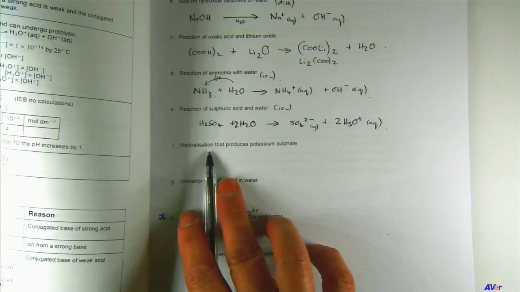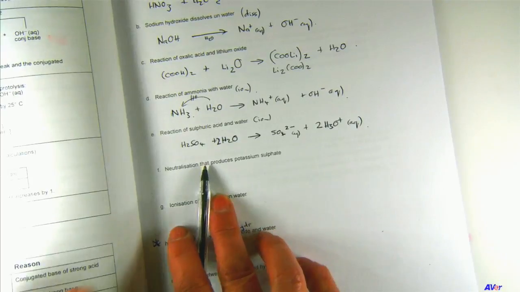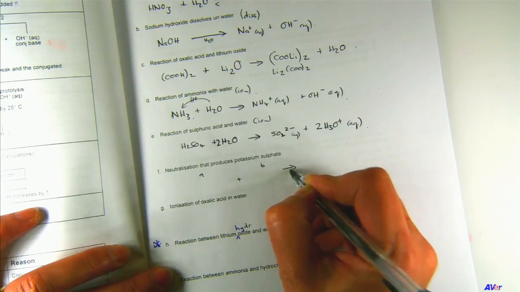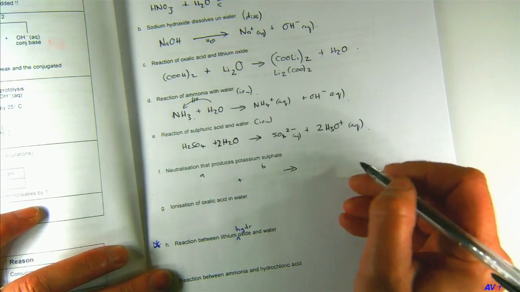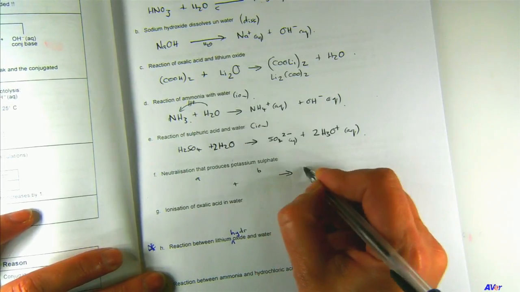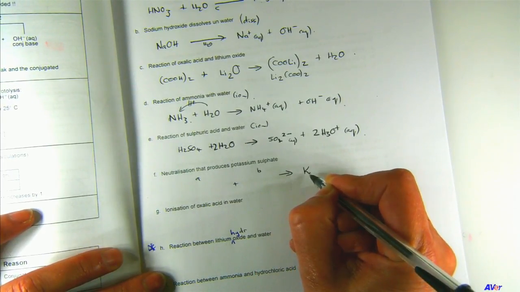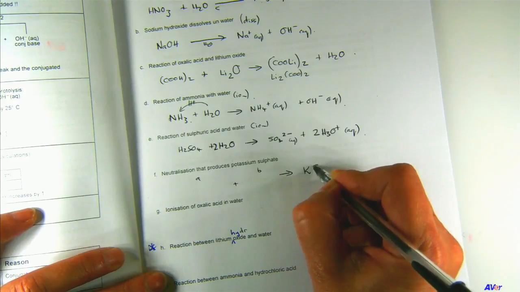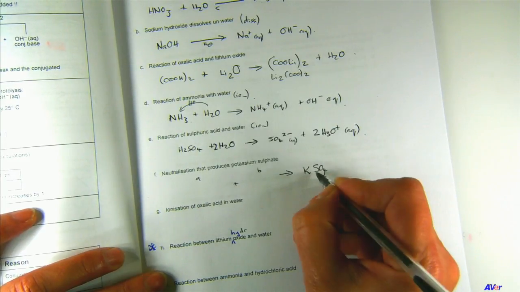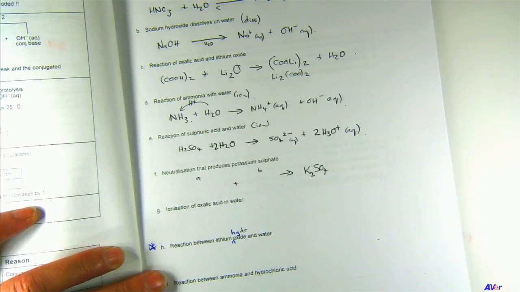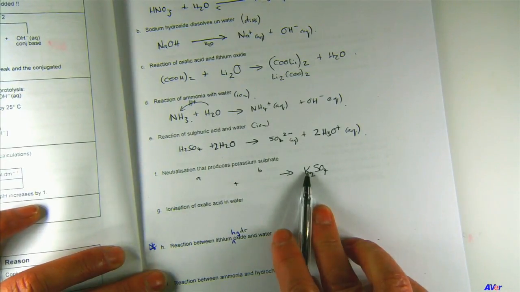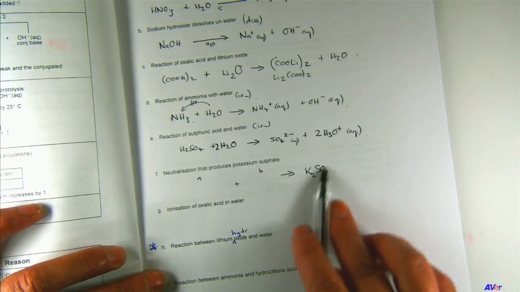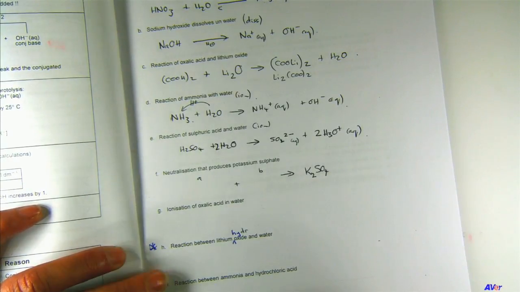Neutralization. What is neutralization? It's an acid and a base. So you need an acid that reacts with a base, and it produces, meaning that's what I'm going to end up with, potassium sulfate. Potassium has charge +1 because it's in group 1, right? And sulfate, SO4, 2-. So I need 2 potassium for 1 sulfate. Every potassium is a plus, so I need 2 potassium so that I have 2 pluses to cancel out the sulfate's 2 minuses. So potassium sulfate should look like that.